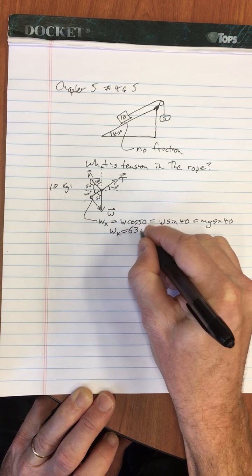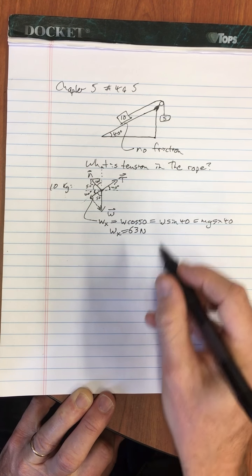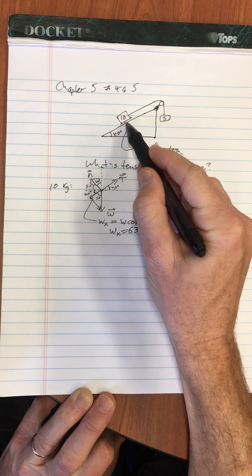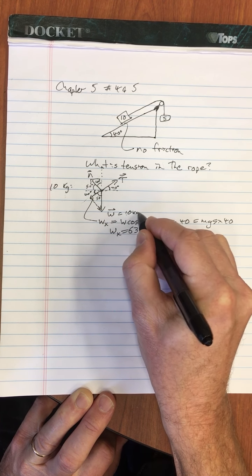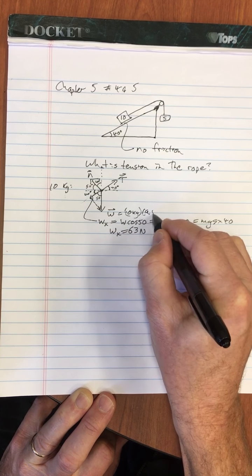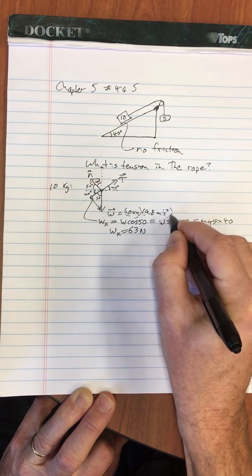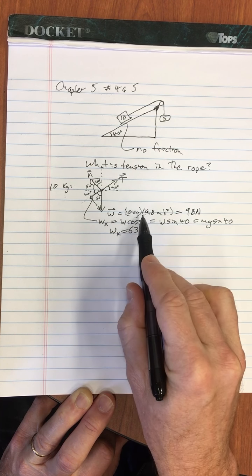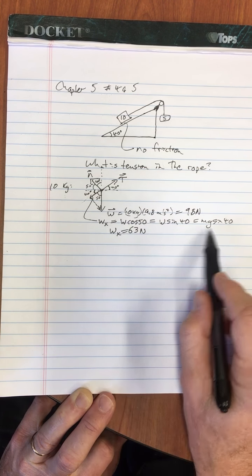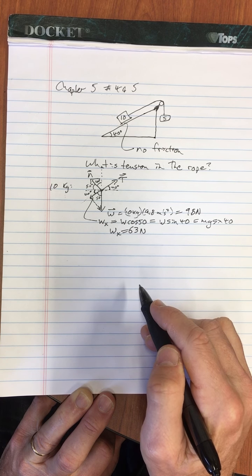The total weight, W, is 10 kilograms times 9.8 meters per second squared, which is 98 newtons. The component of that force that happens to be pointing down the ramp works out to be 63 newtons.